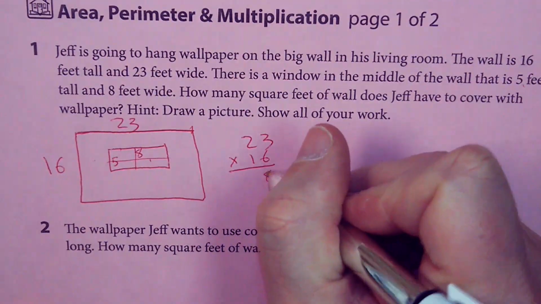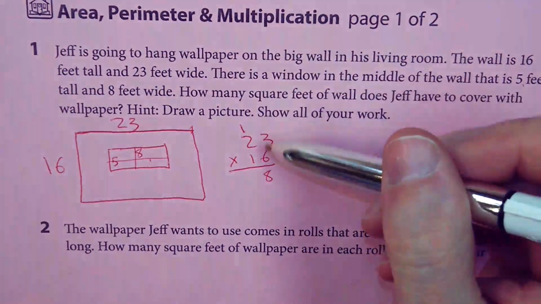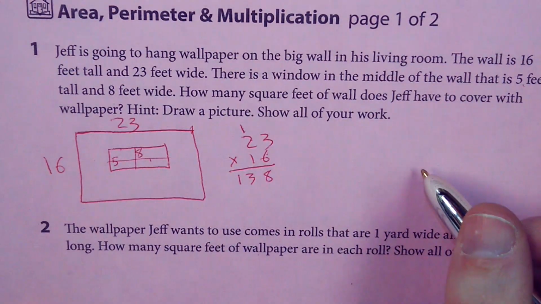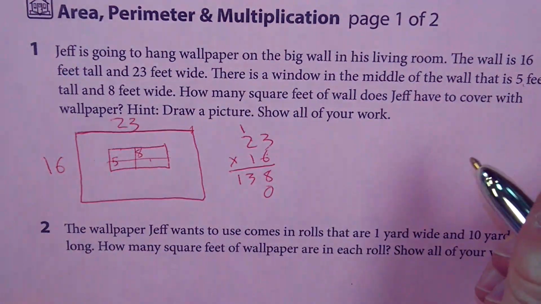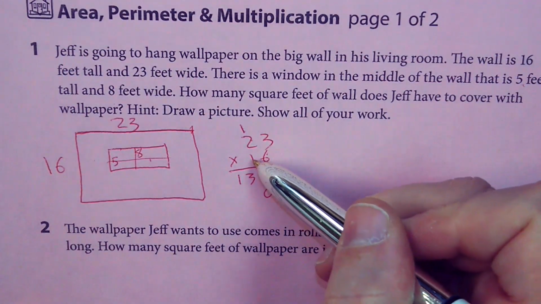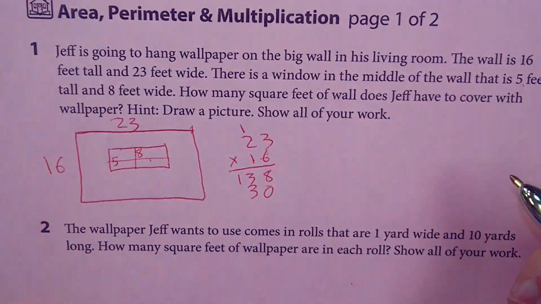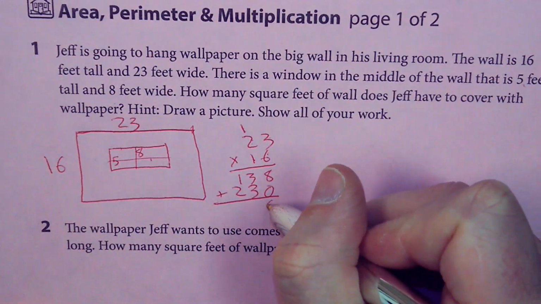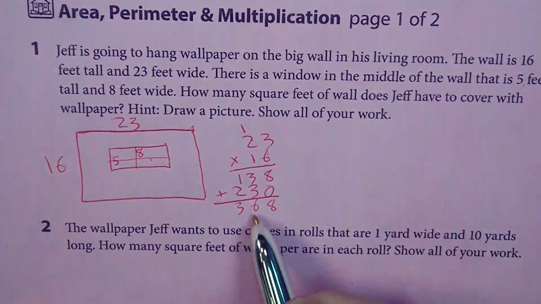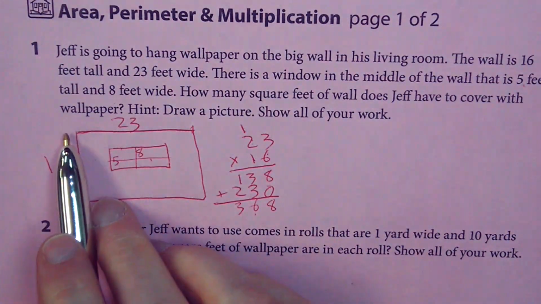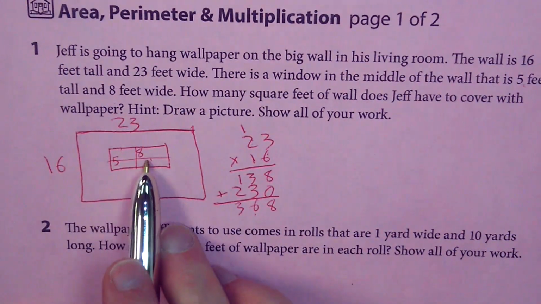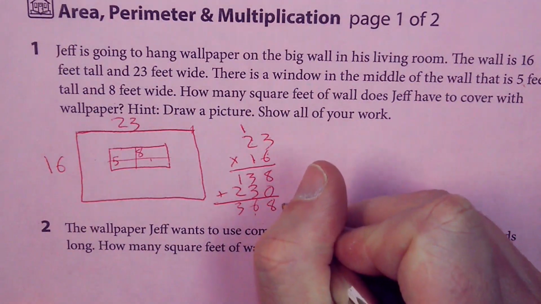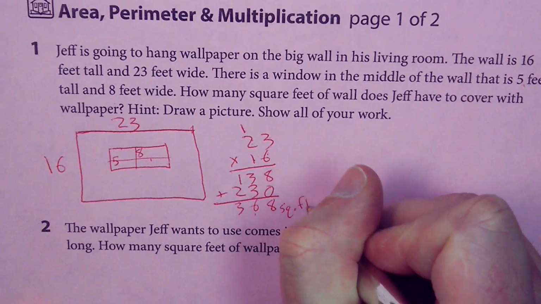6 times 3 is 18, carry the 1. 6 times 2 is 12, plus 1 is 13. Start the next row with a 0, and then move on to the next digit, 1. 1 times 3, 3. 1 times 2, 2. Add it down, 368. So I know the area of the entire wall, pretend like that window's not even there, is 368 square feet.